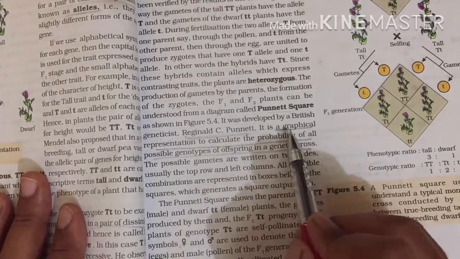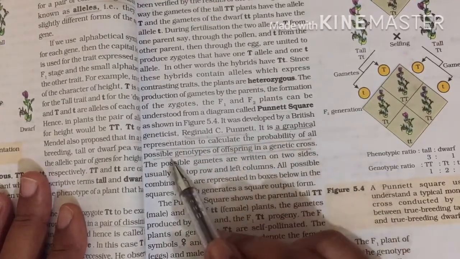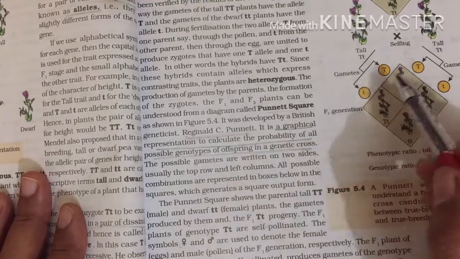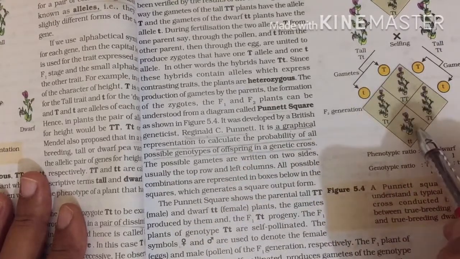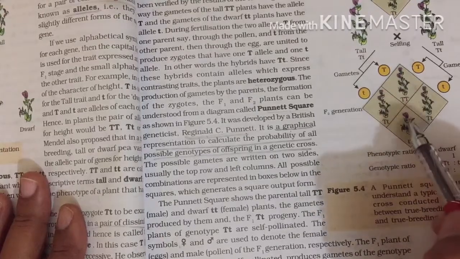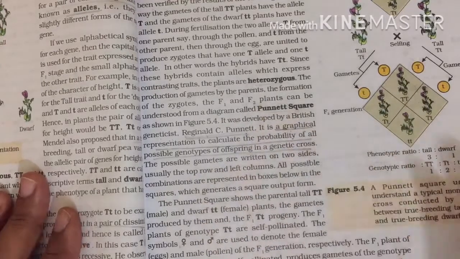What is this Punnett square? It is a graphical representation to calculate the probability of all possible genotypes of offsprings in a genetic cross. This will be the definition of it. We are representing it in a graphical form so that we can find all possibilities of offsprings easily. So this will be the definition which you find in your textbook.